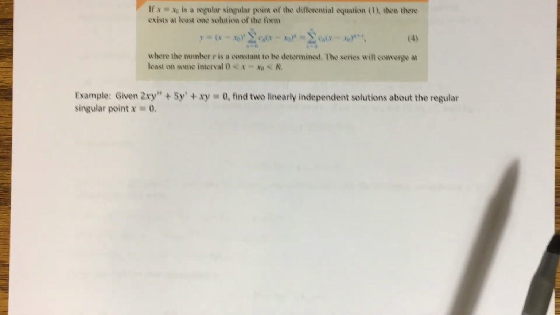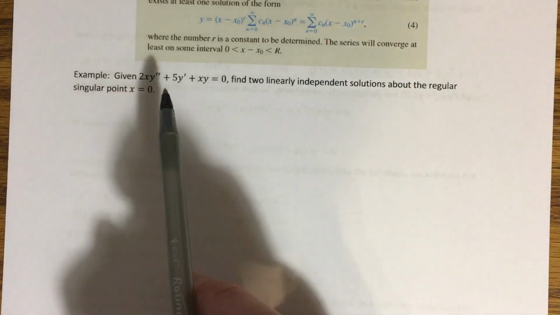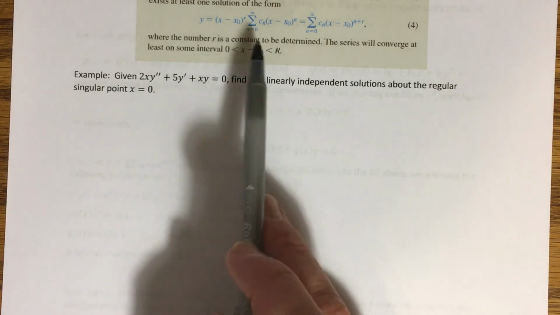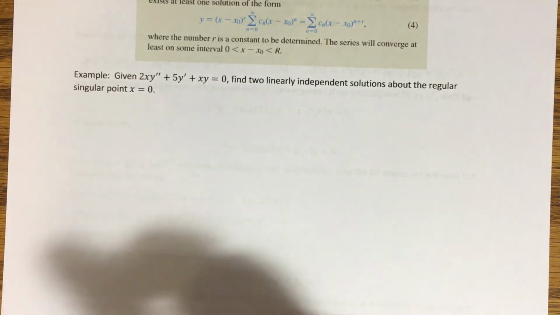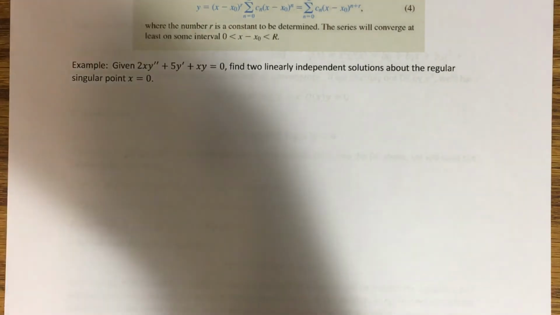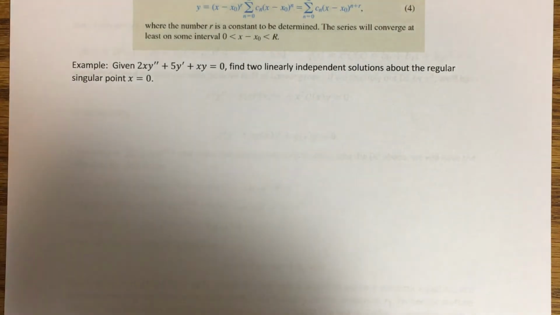So I'm actually going to do this in the next video. I'm going to run through an example where we use Frobenius's theorem to solve a second order DE about a regular singular point. But let's do that in part 2.